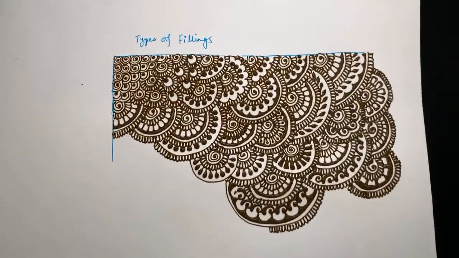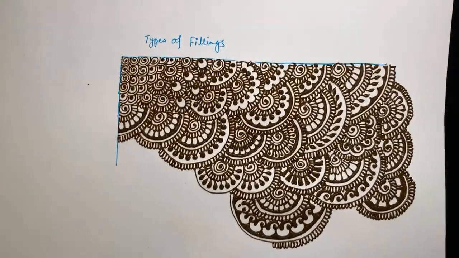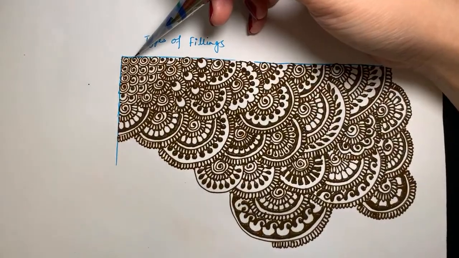So guys, I guess this is pretty much it for the basic fillings. If you want, we can quickly go over it once again. We started with the very basic swirl right here.